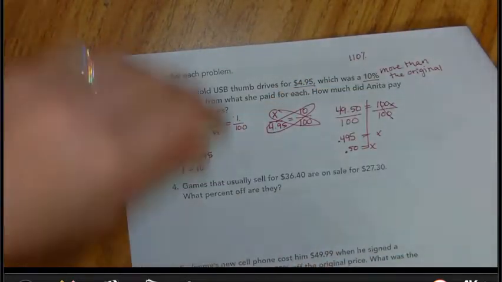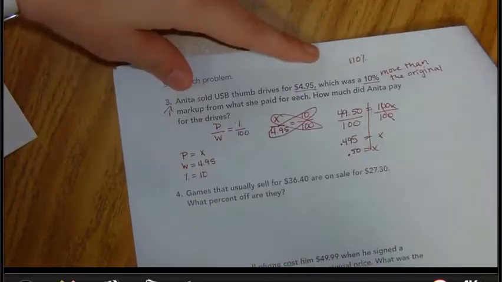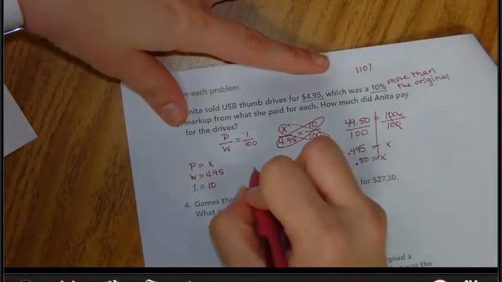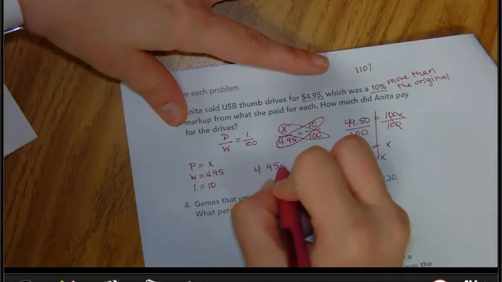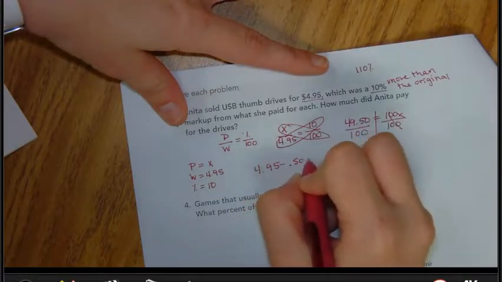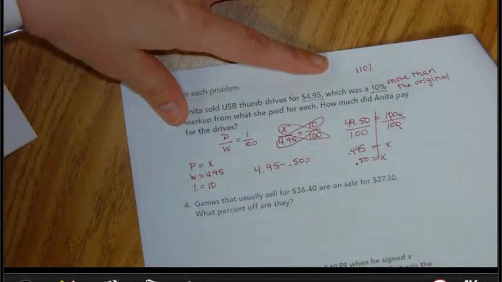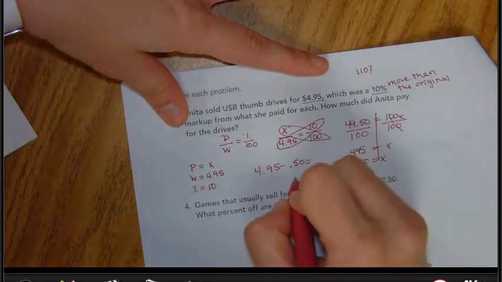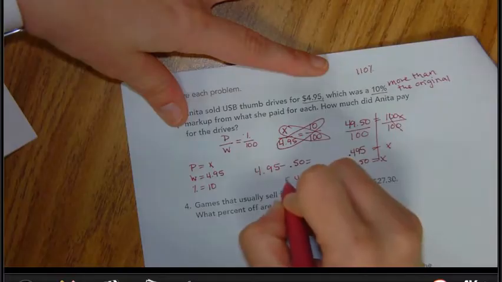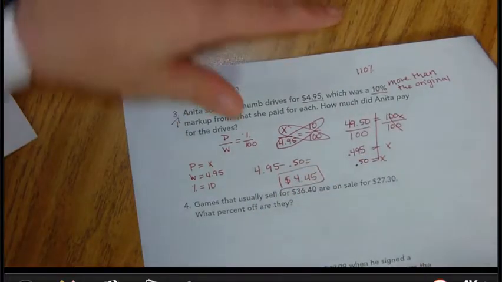Now, that's only 10% of my $4.95. I want to know how much I originally paid for my thumb drive. So how much did she originally pay? So she's going to do 4.95 minus 0.50. And she originally paid $4.45 per thumb drive.